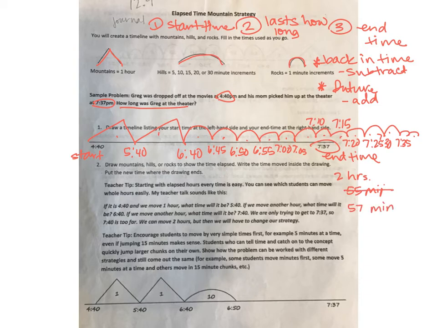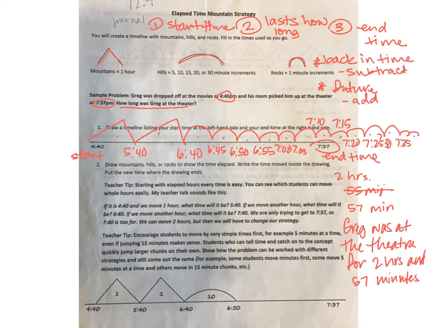If we add those 2 hours and 57 minutes, how long was Greg at the theater? We could answer: Greg was at the theater for 2 hours and 57 minutes.